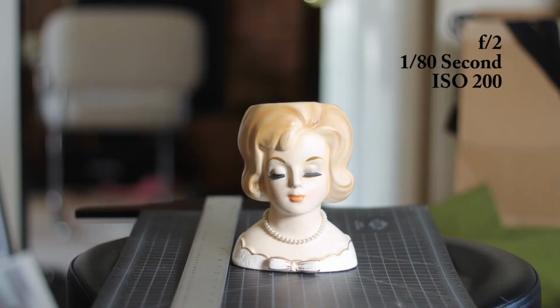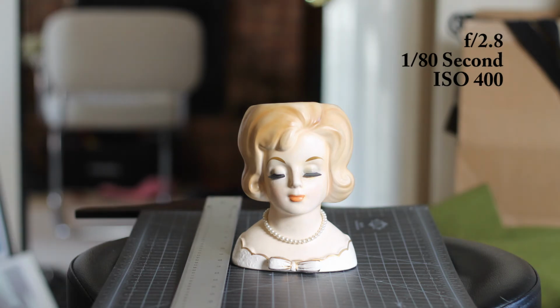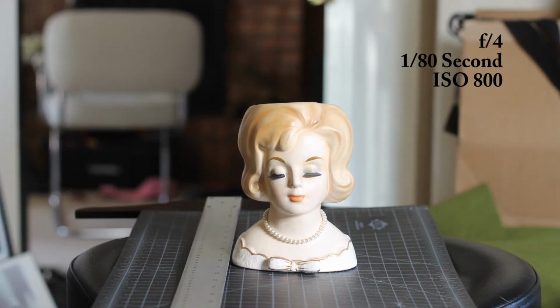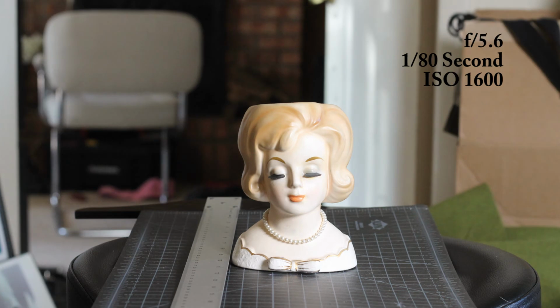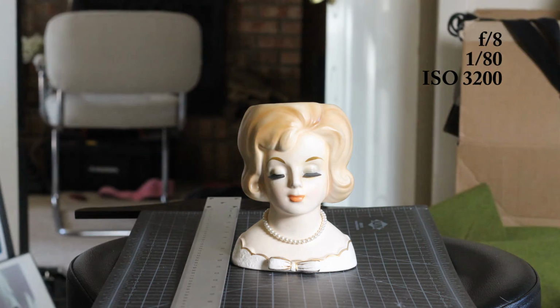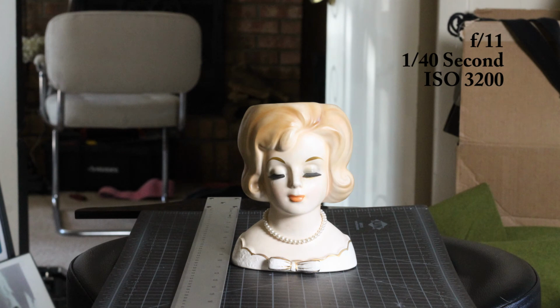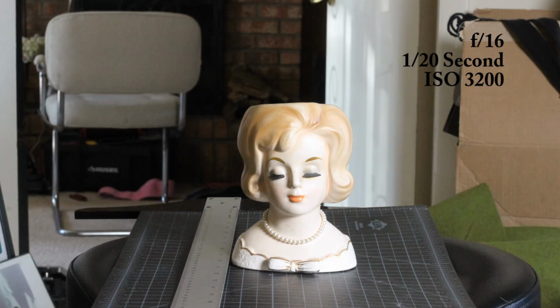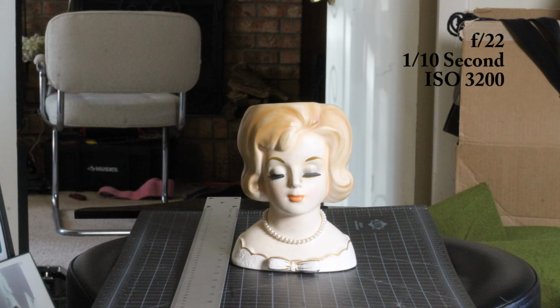And so what we're going to see as we go from wide open f2 to very, very narrow at f22 is our exposure is going to stay about the same. There's going to be a little bit of variability just because of the way the camera calculates things. More on that eventually. But we'll see that the lady stays nice and sharp, but the background and foreground get sharper and sharper as we get smaller and smaller on our aperture scale. I've also placed a ruler next to the head to assist with sort of the visualization of that.